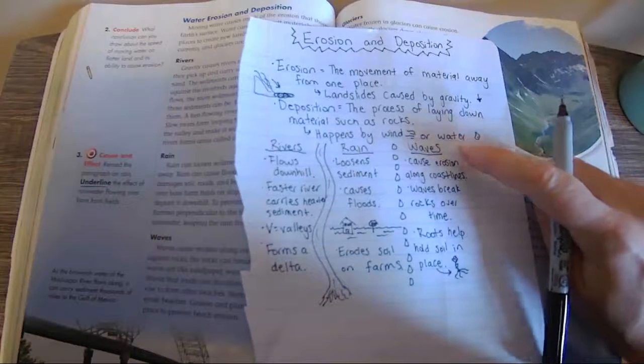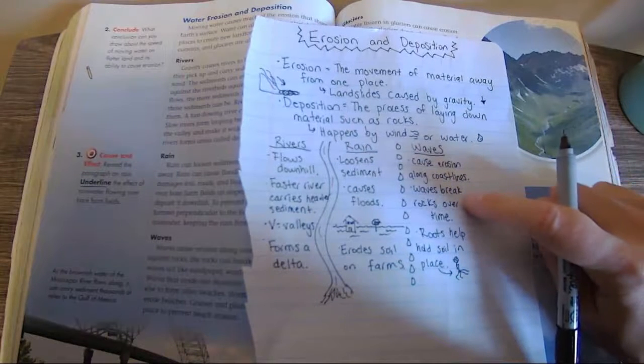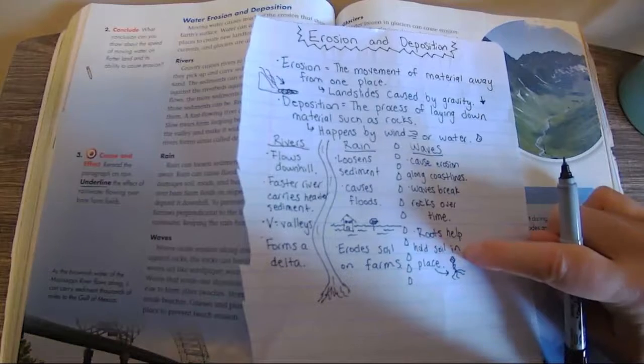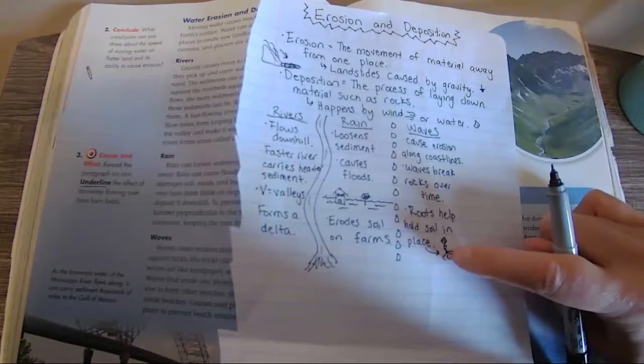Right, for this section on waves, I said that they cause erosion along coastlines. Waves break rocks over time. And that the roots help hold soil in place. So again, I like to doodle, so I tried to draw a little flower with the roots coming out there.